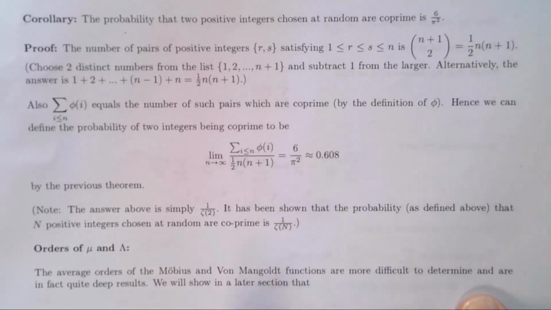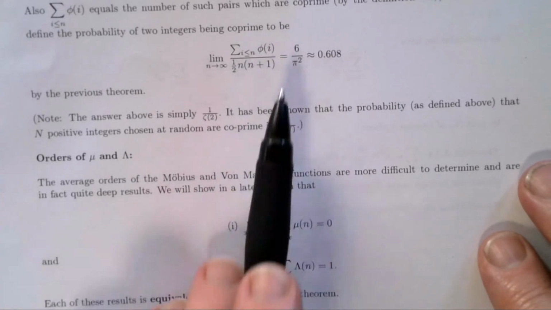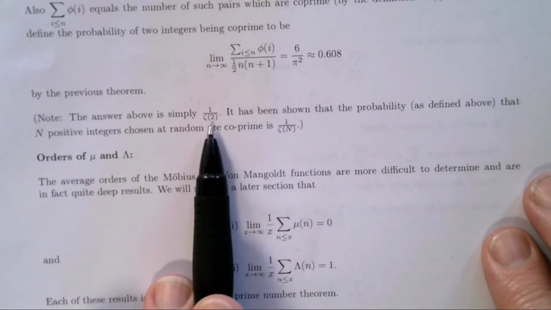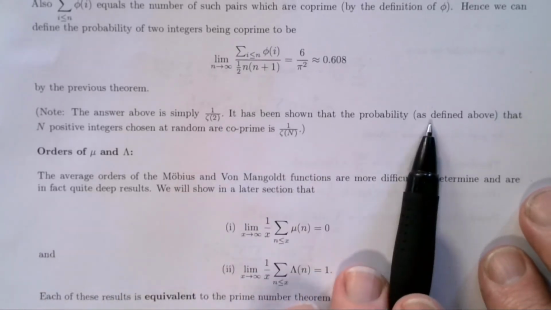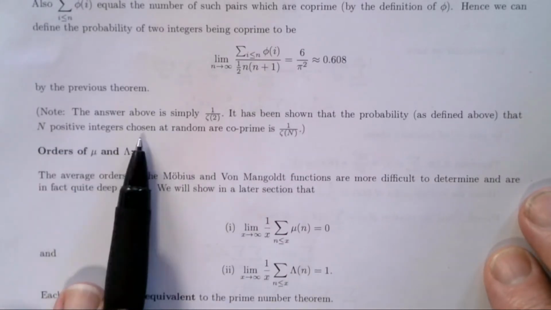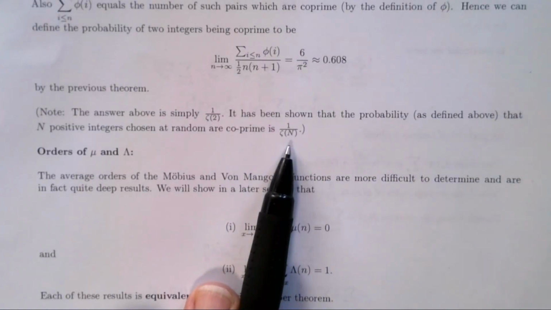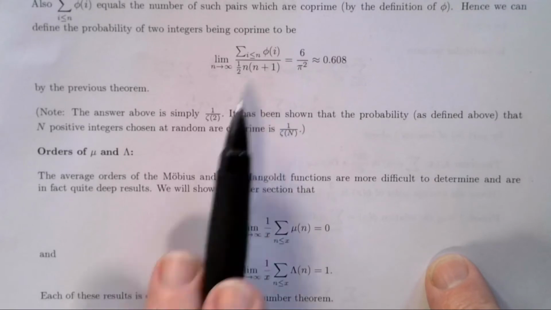By the way, you can generalize this a little bit. You might observe that 6 over pi squared is just 1 over zeta of 2. And you can do a similar analysis and show the probability, as I've defined it above, that if you've got n positive integers chosen at random, that they are co-prime, is just 1 over zeta of n. So this is a special case of a more general result.